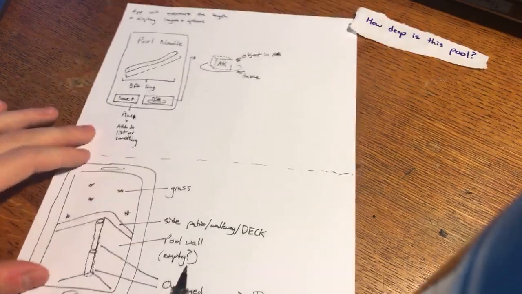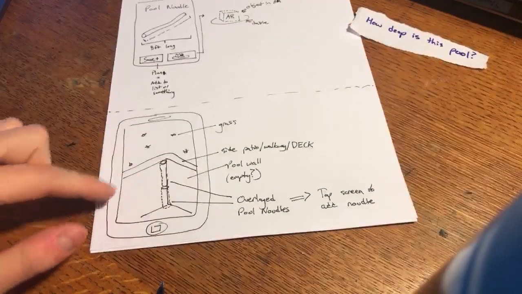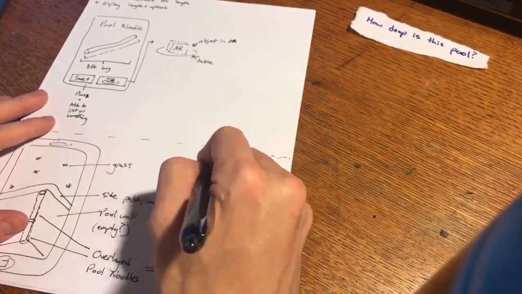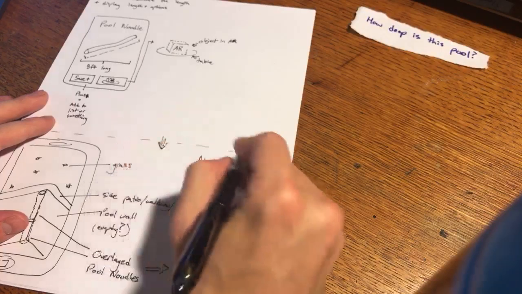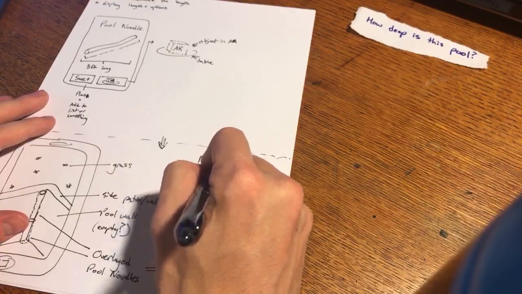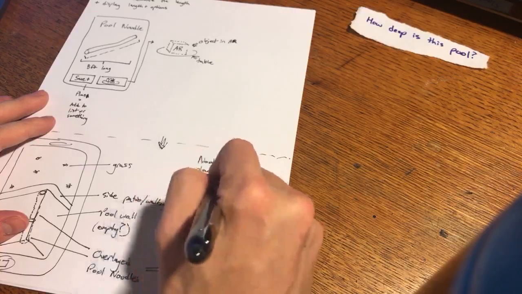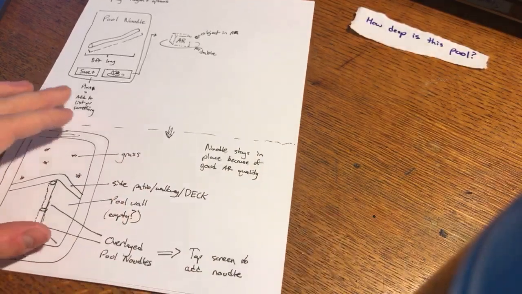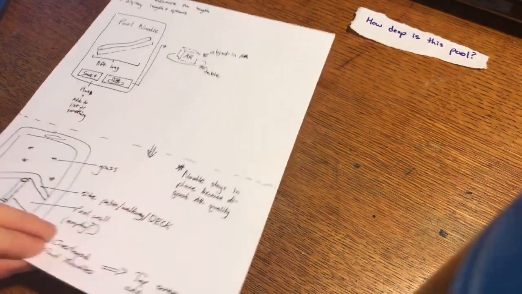Okay. So scan your pool noodle. You're still in your camera app. You can tap and you have it overlaid to add the pool noodle. And then of course, noodle stays in place because of good AR quality, which is important. Then the last page, pool predicted height will be displayed.